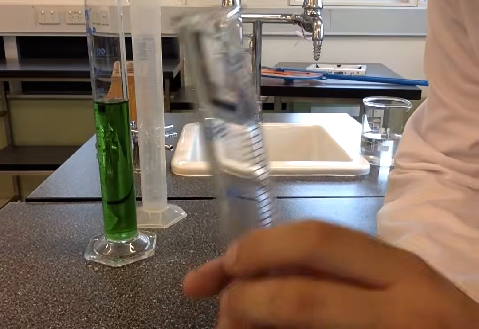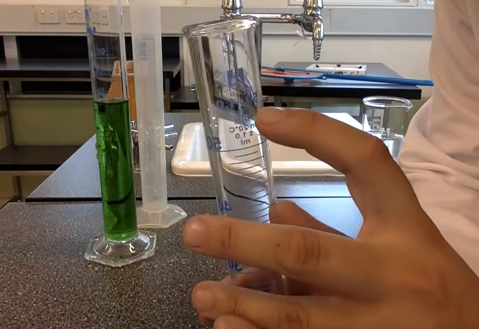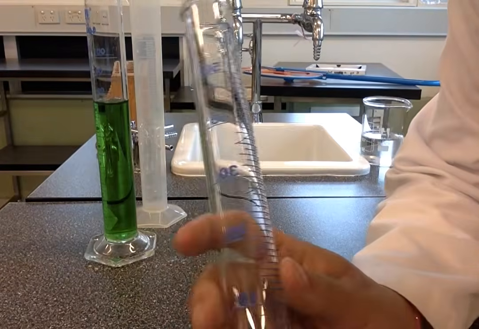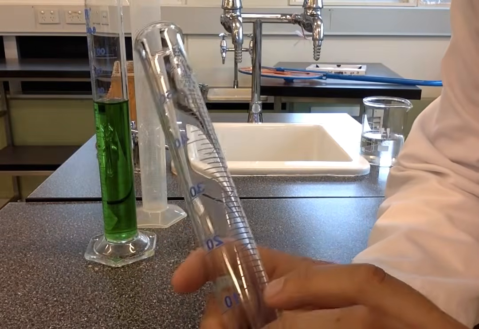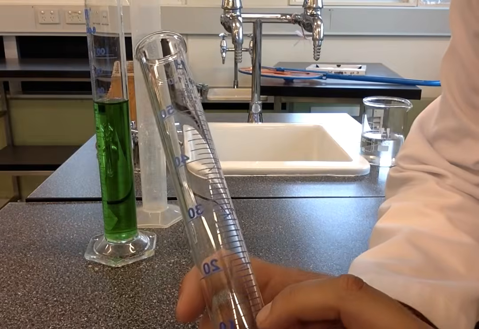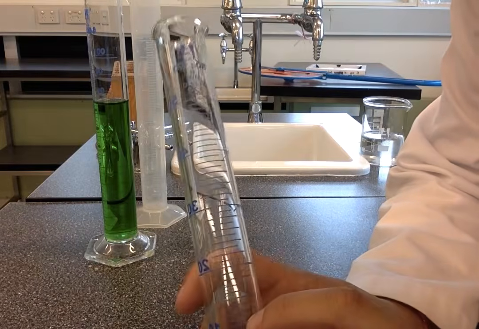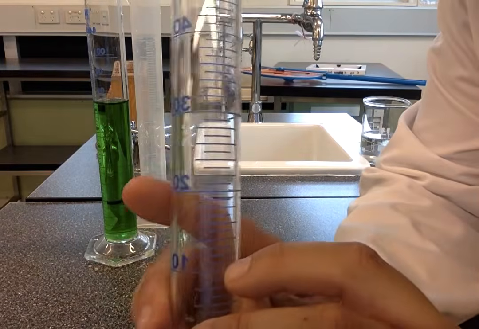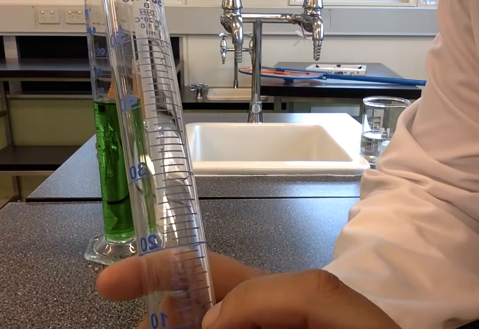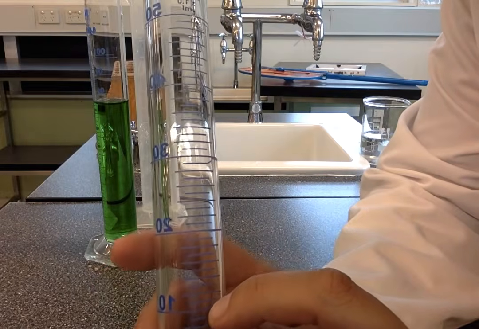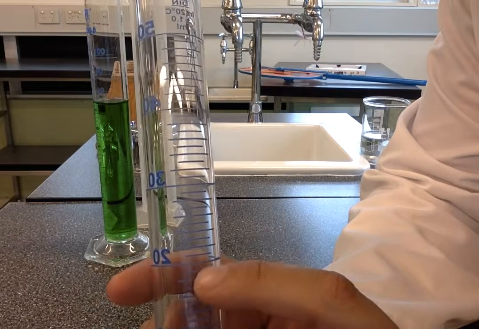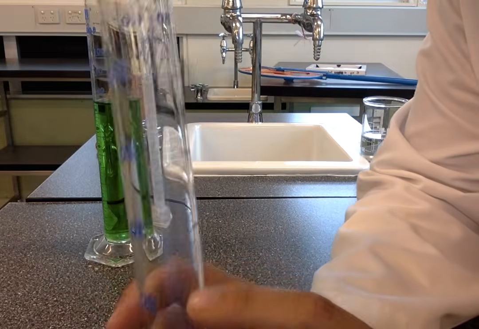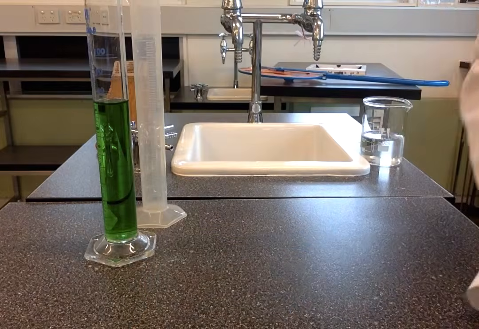This one is our 50 mil measuring cylinder, it tells us at the top. And this one now, you can see has markings 10, 20, 30, with one marking in between. So that would be one mil divisions: 10 mils, 11, 12, 13, 14, 15, 16, 17, 18, and so forth up to 20, and they go all the way up to 50.